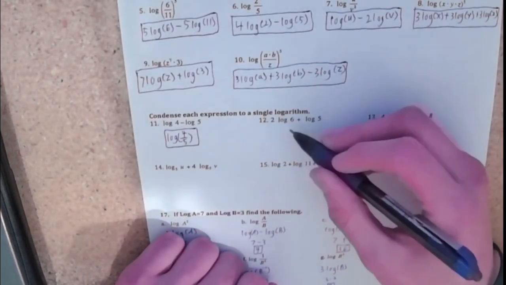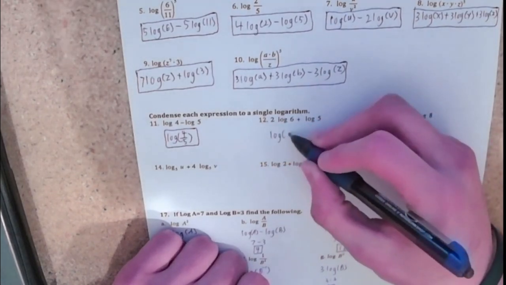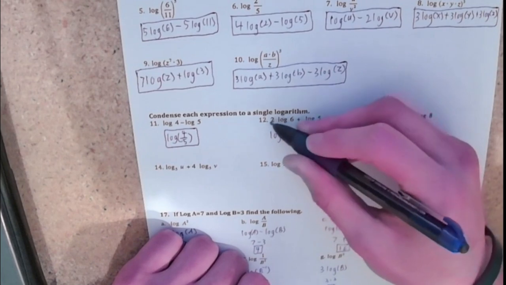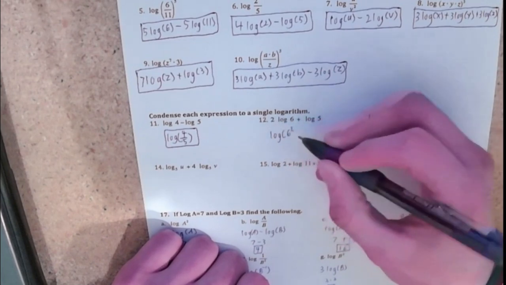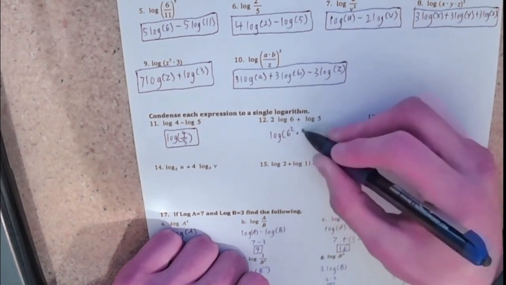And then we know that log, the 6 will go here, and then we can put that 2, it's squared, and then we're going to have that times 5. So that's going to be 36 times 5.